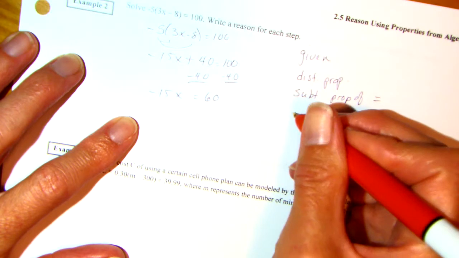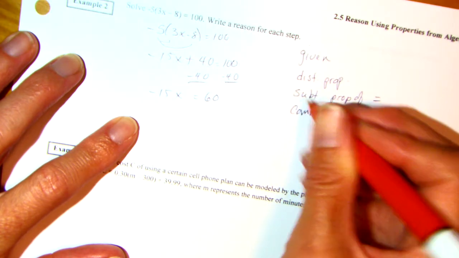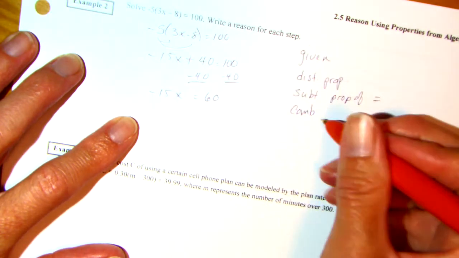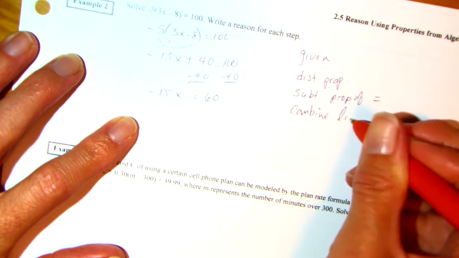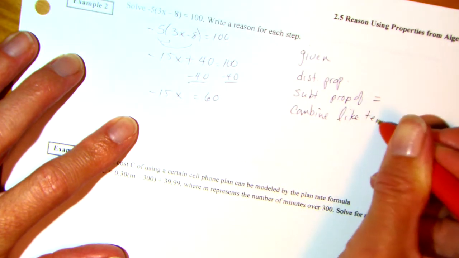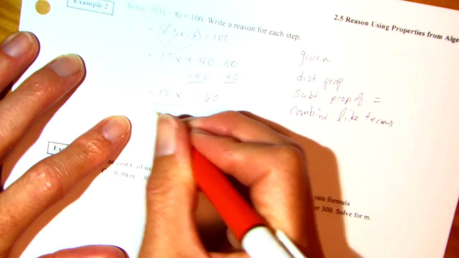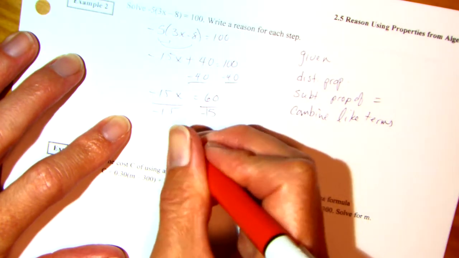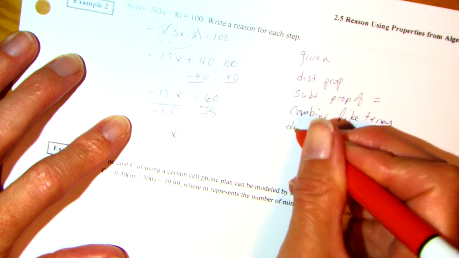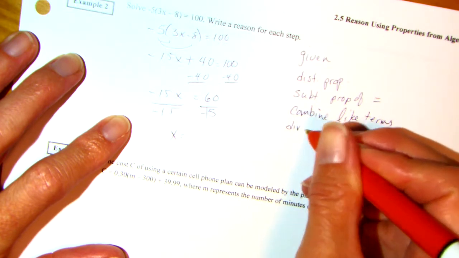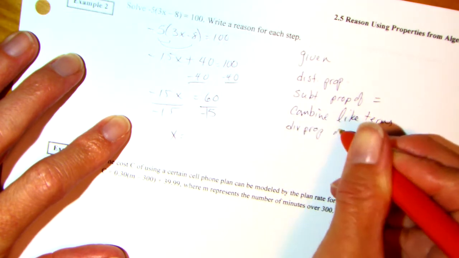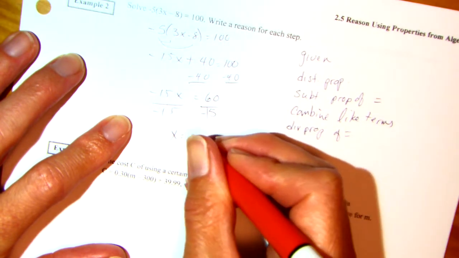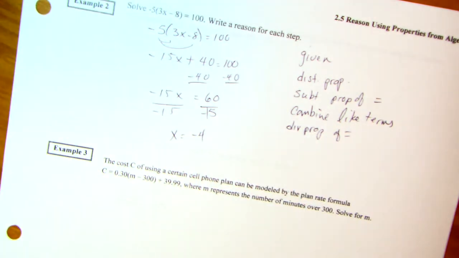I combine like terms there. Basically, when you subtract that. Divide both sides by negative 15. And I did the division property of equality. And we should get negative 4. Not too bad. Went a little bit faster.